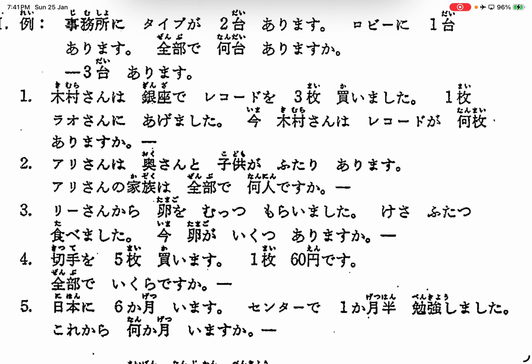あげます. Yeah, あげます is like giving away. So that means the answer here is supposed to be 2. But my version is 4, because I say もらいます. Right? Yesterday I was telling them about this. That's why I changed. Okay, number 2.